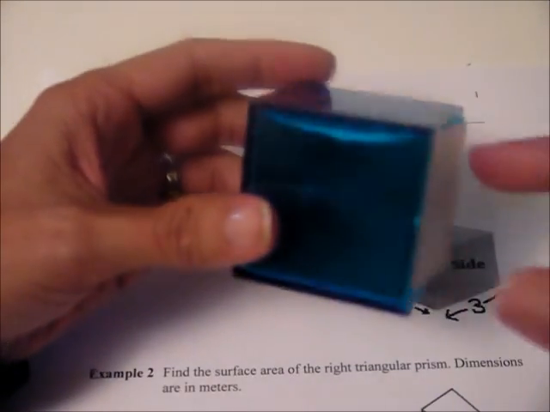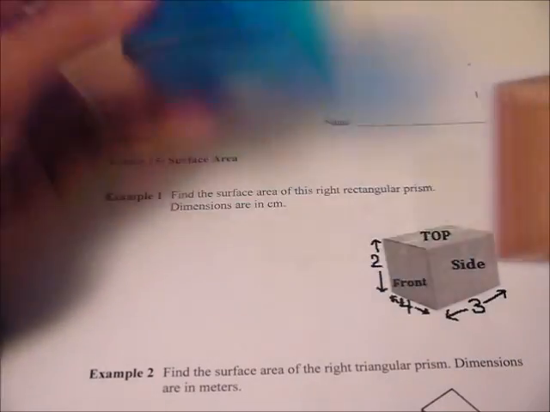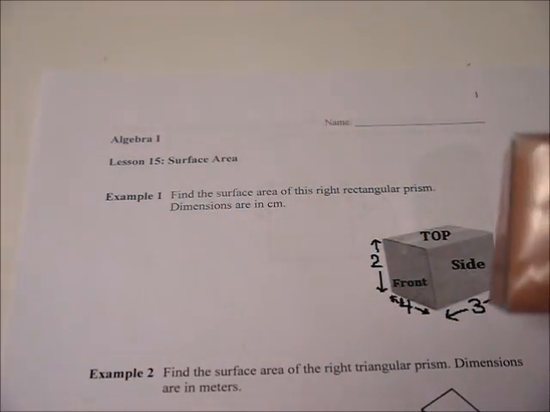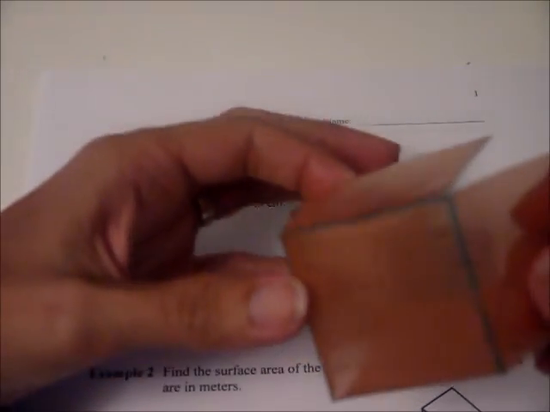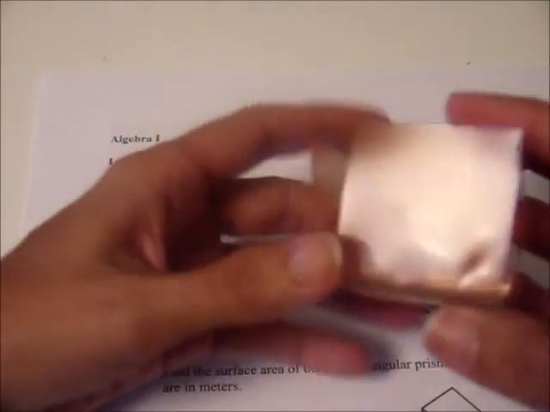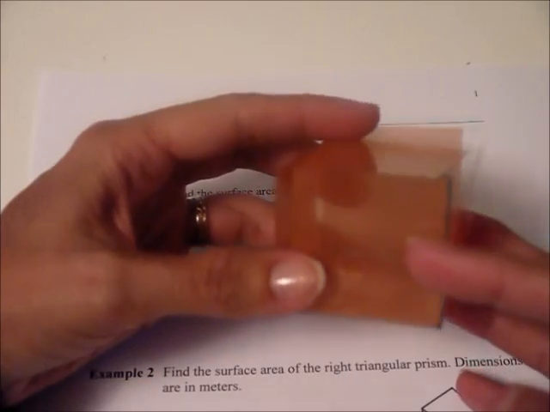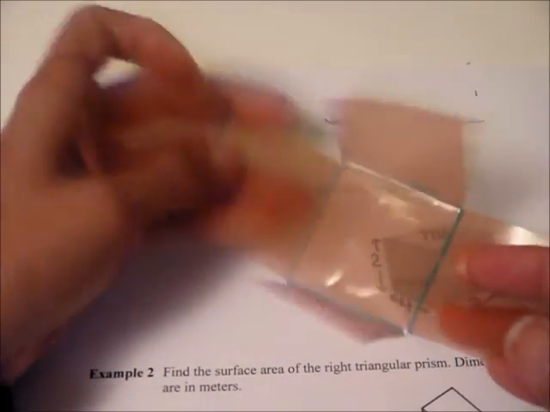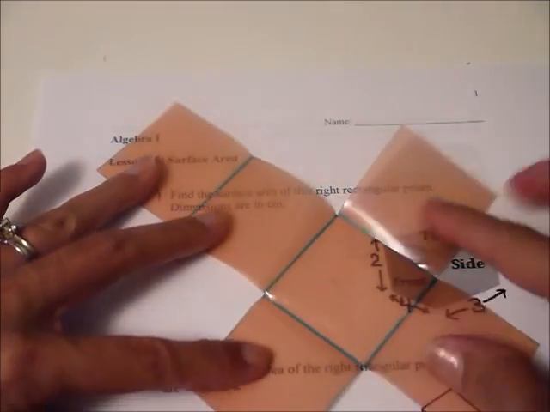So what I'm going to do is show you a trick here. My box, my right rectangular prism, has something inside. It has all the sides, and then we can undo it. Do you see that?